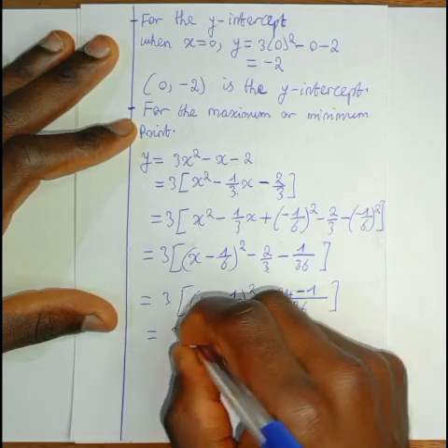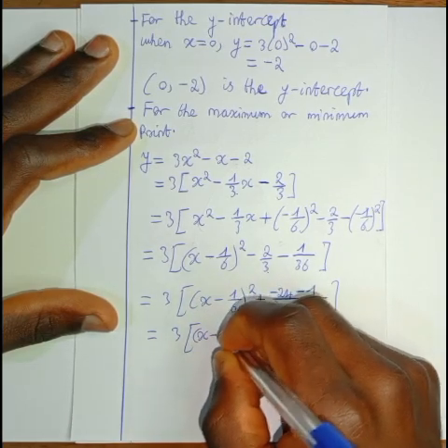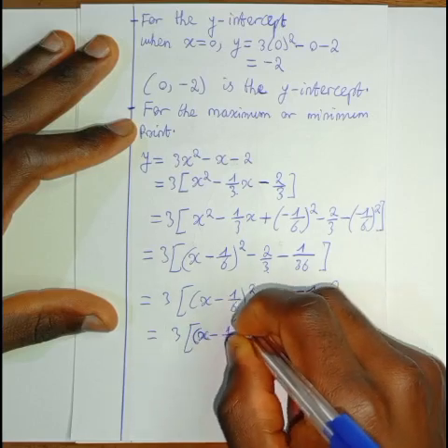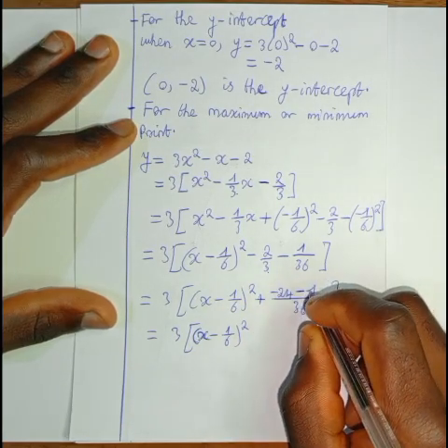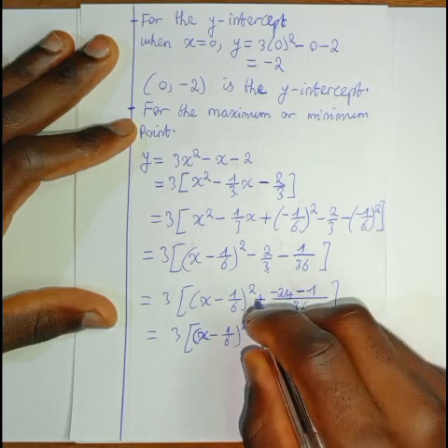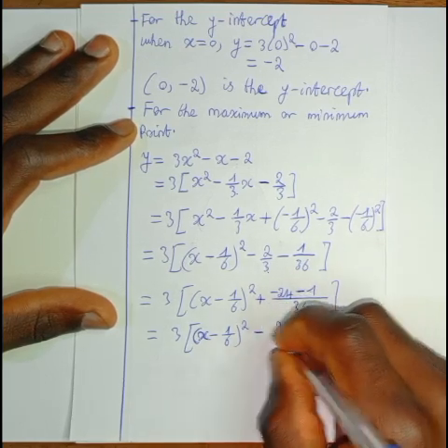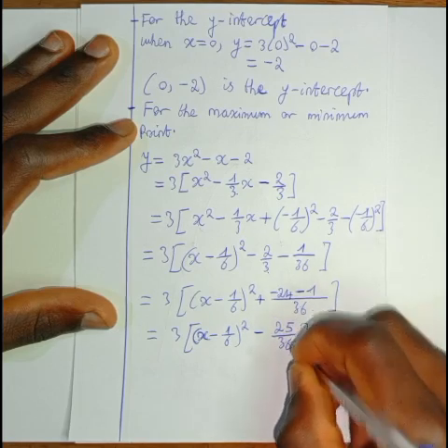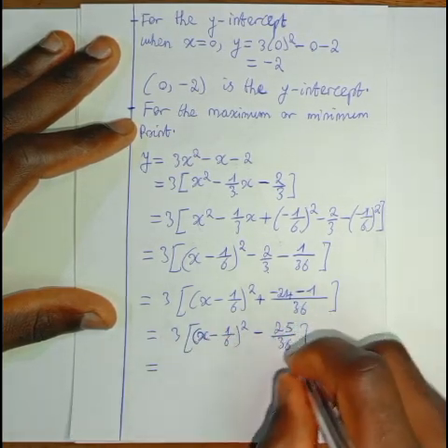This will give us 3 times x minus 1/6, all this squared. Negative 24 minus 1 gives us negative 25. We know the negative sign will stay, so negative 25/36.